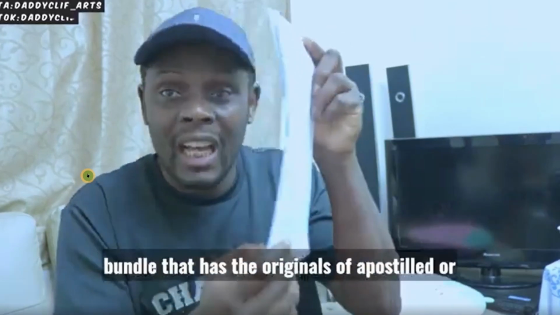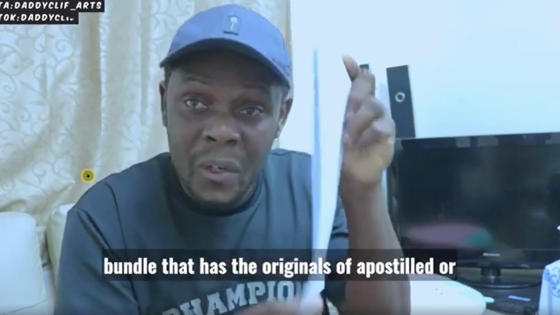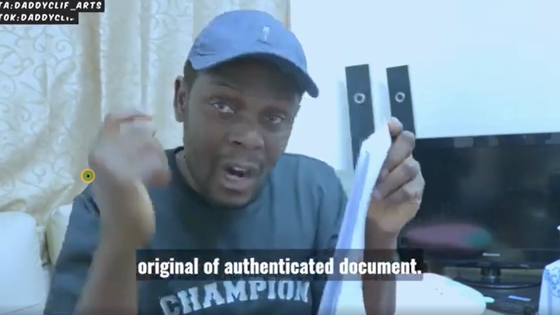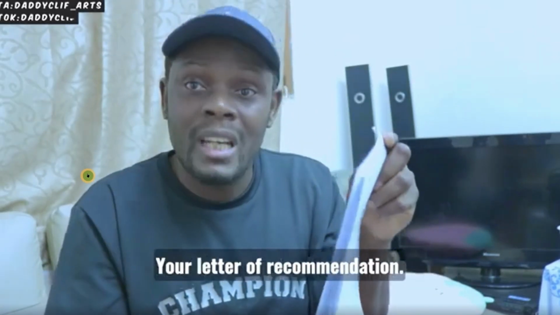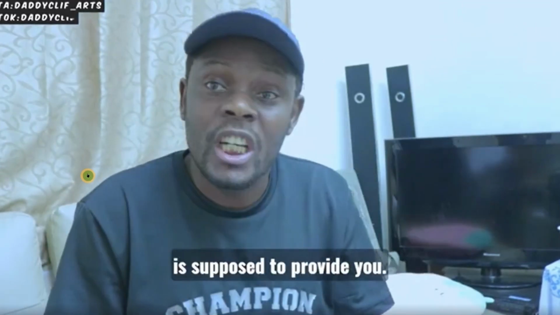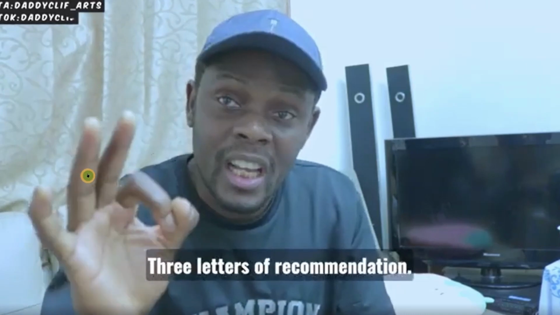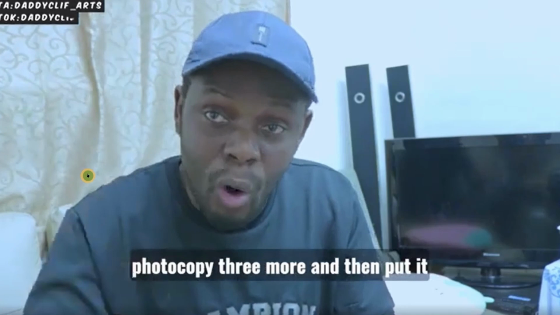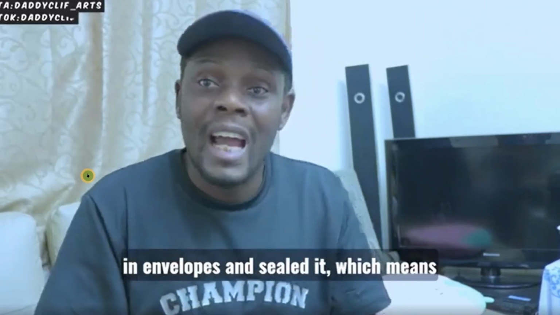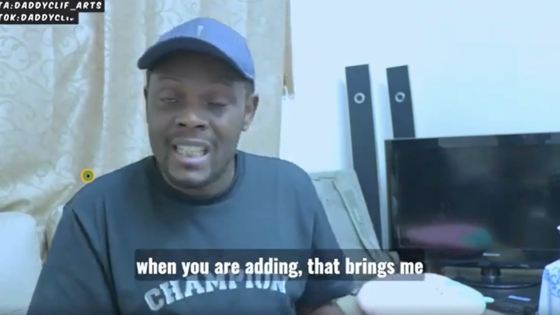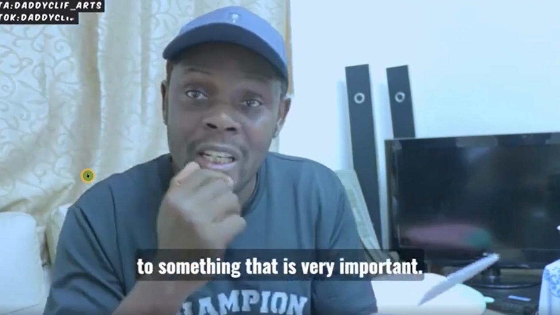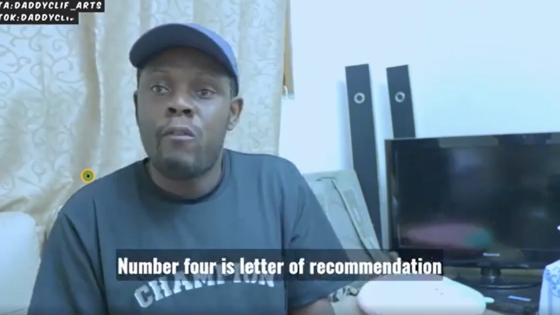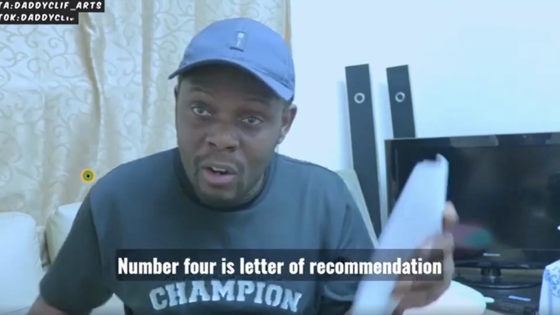You would have to take this bundle that has the originals of apostilled or authenticated documents, your letter of recommendation. Normally your school teacher is supposed to provide you 3 letters of recommendation. They can do 1 and then just photocopy 3 more and put them in envelopes and seal them. That brings me to something that is very important. Form number 4 is the letter of recommendation.